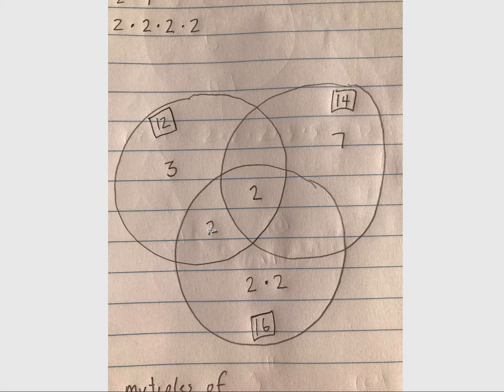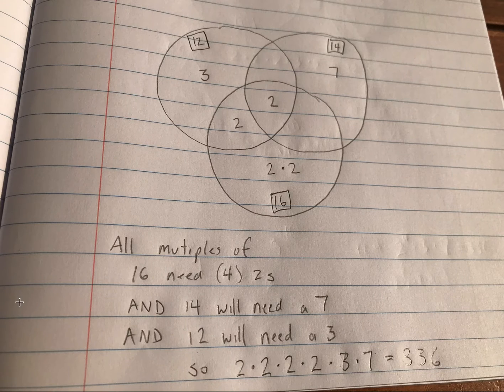You'll just notice the overlap here is for this circle and this circle. The overlap here is for just 16 and 14. They don't share anything just to themselves because what they share is in the center, which also goes with 12. So here we're putting it together.